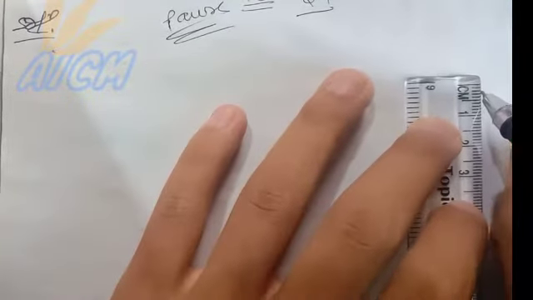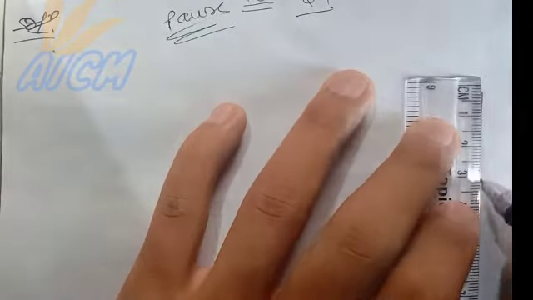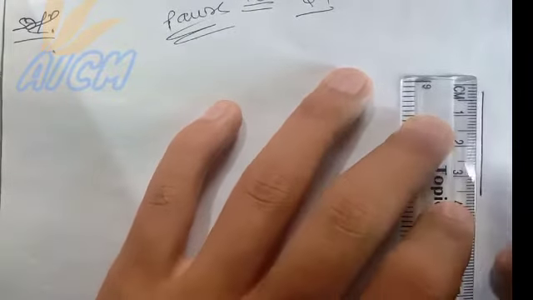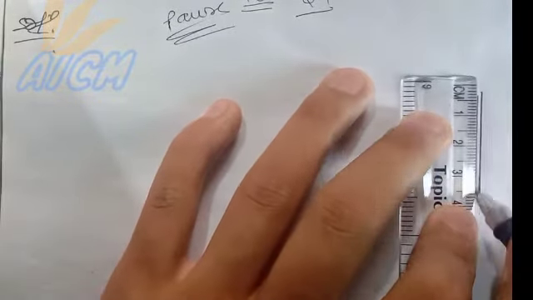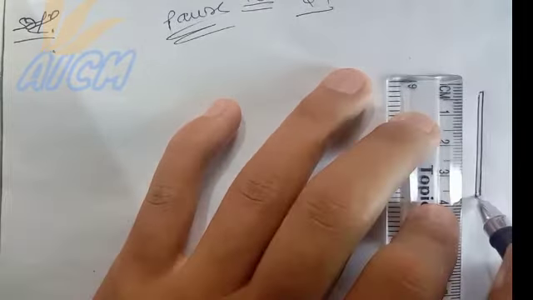Let me just read the question by myself. Go through with me. You look at your textbook. A pole of 5 meter high is fixed on the top of a tower. So that means this is a tower. This is a tower. And this is a tower.